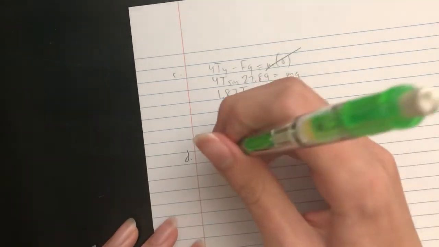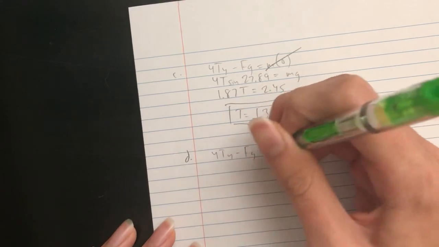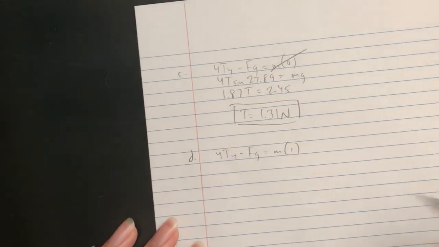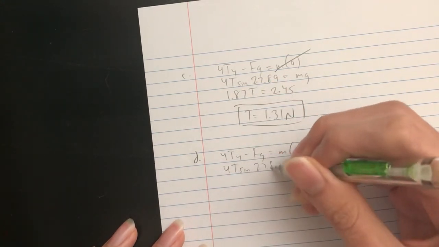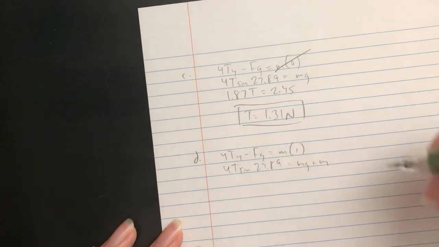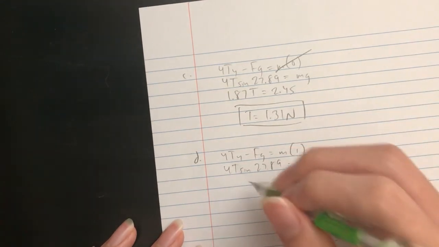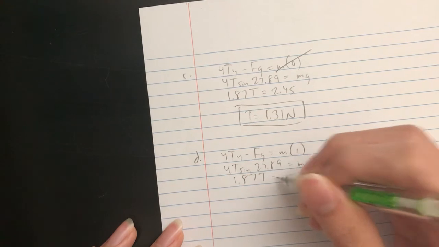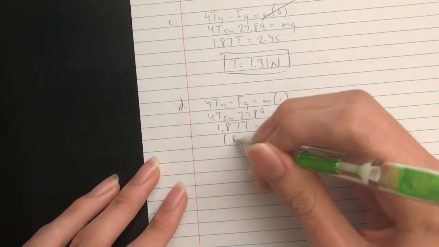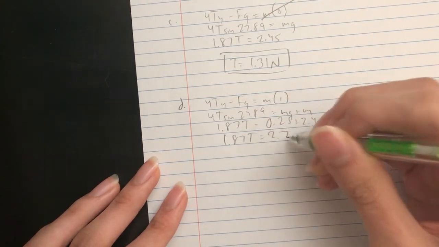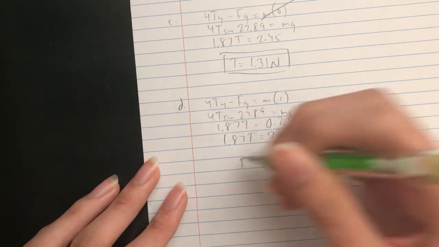Now, for part D. Like before, the acceleration of the elevator is now 1. So what is the new tension of each wire? Set up the same equation, 4TY minus FG equals MA, and now the acceleration is 1. 4T sine 27.89 equals MG plus MA. 4 sine 27.89 is 1.87T equals 0.25 plus 2.45. 1.87T equals, add them up, 2.7, and we get T equals 1.44 newtons.